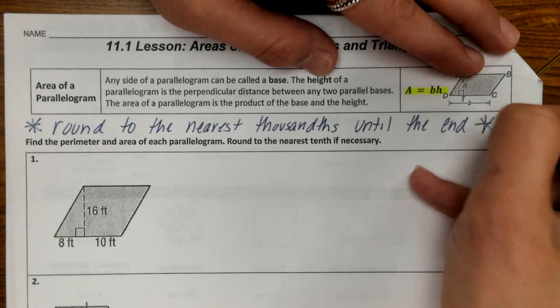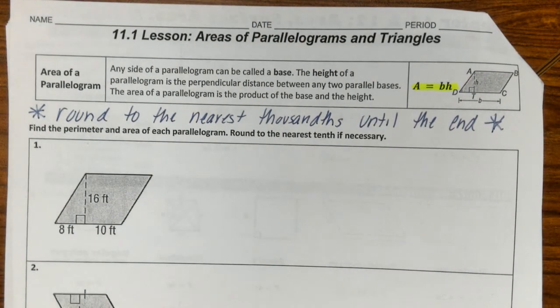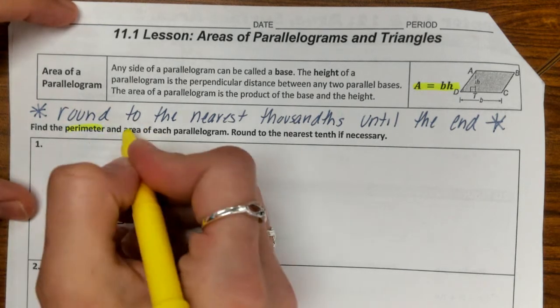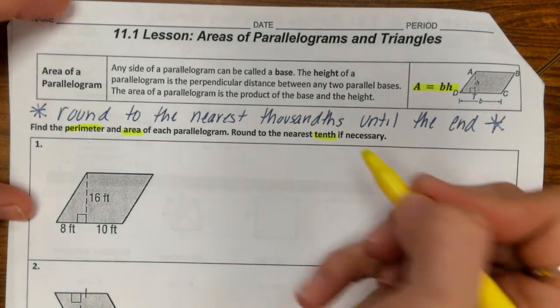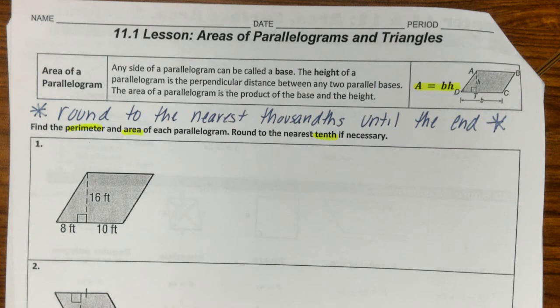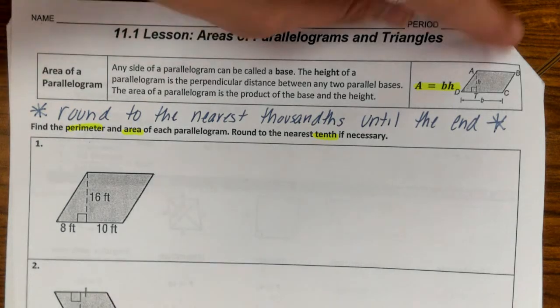At the very end is when we'll look at the instructions and say, okay, what do they want us to find? So for the following problems, we're going to find the perimeter and the area, and we're going to round to the nearest tenth at the end. All right? So first things first, we can actually go ahead and find our area right off the bat.